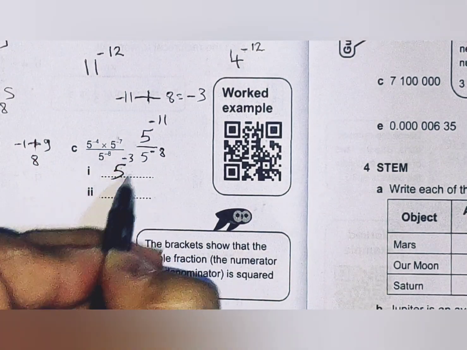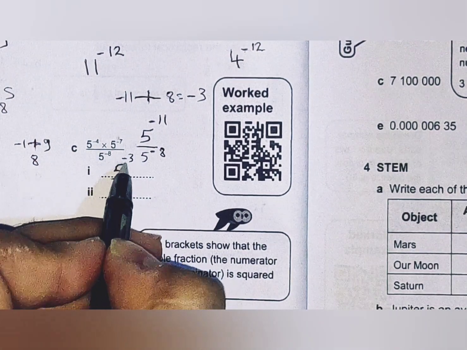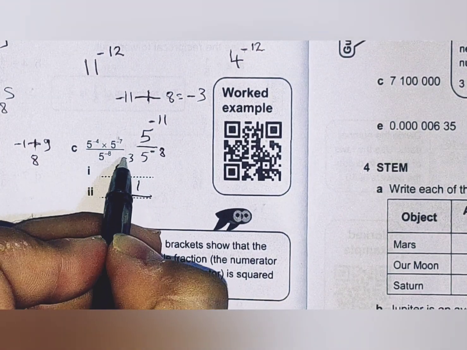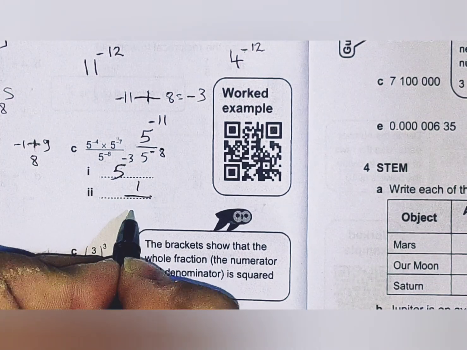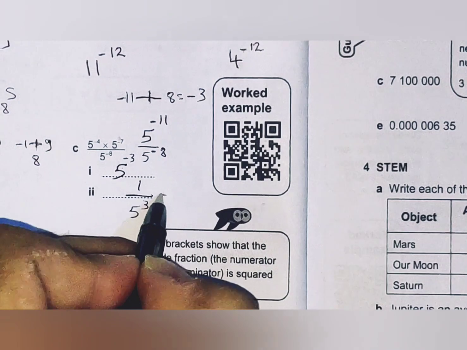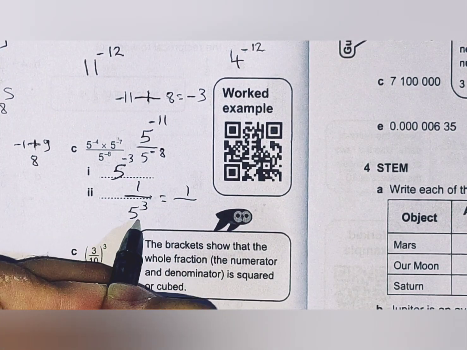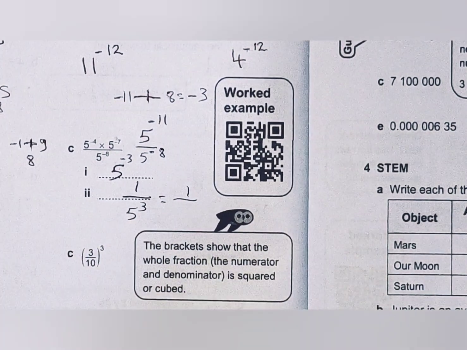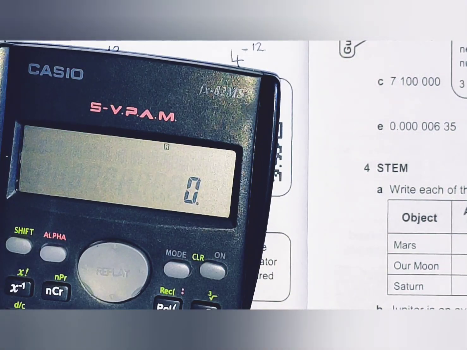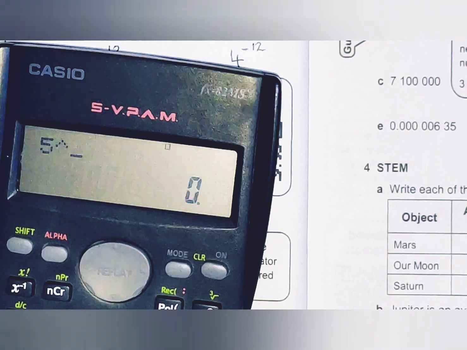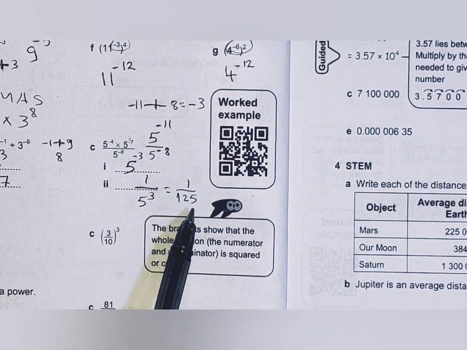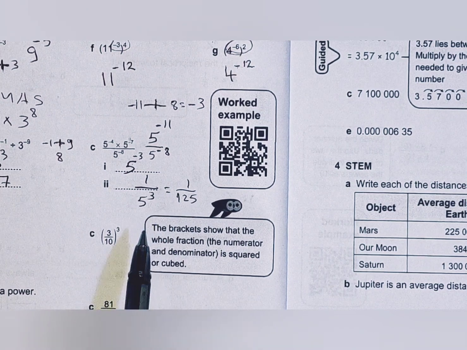Now, we're going to turn this into a fraction. As we said, the negative part is 1 over, like this. And then after removing the negative part, I end up with 5 power of 3. So 5 power of 3 here, like this. Now, I'm going to solve it more. So it's going to be 1 over 5 times 5 is 25. 25 times 5 is going to be 125. Or I can use a calculator. I can say 5 power of 3 is going to be 125. So it's going to be 1 over 125. And this is how you answer a question like this.